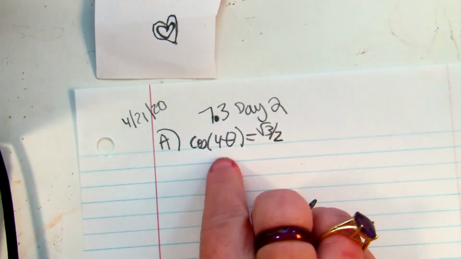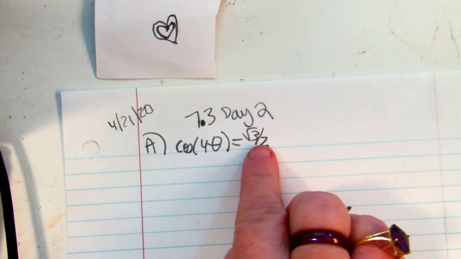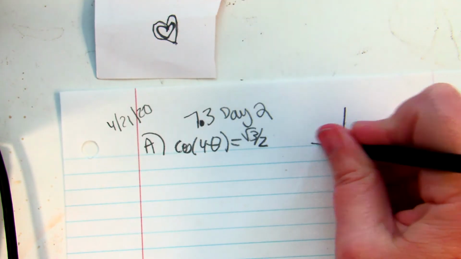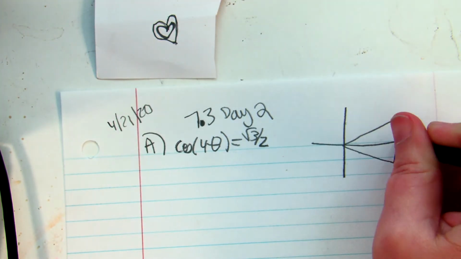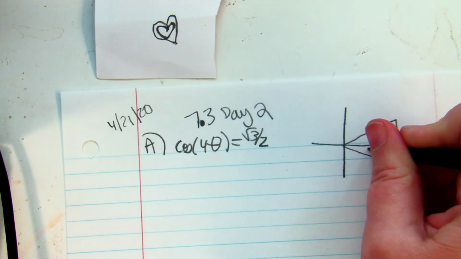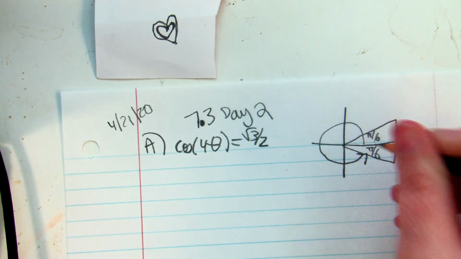So you ignore the 4 for right now, and we just want to know, when is cosine equal to radical 3 over 2? Well, cosine is the x-coordinate. Radical 3 over 2 is the long x. So this is pi over 6, or 11 pi over 6 if you go all the way around.